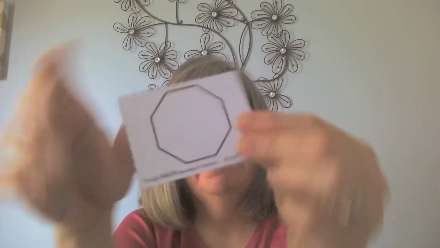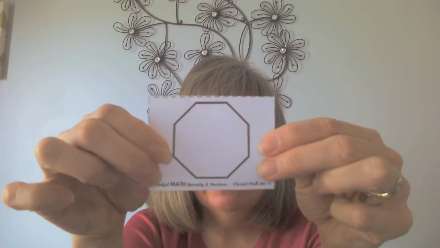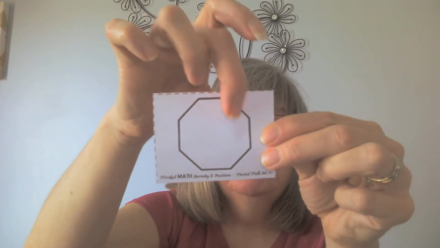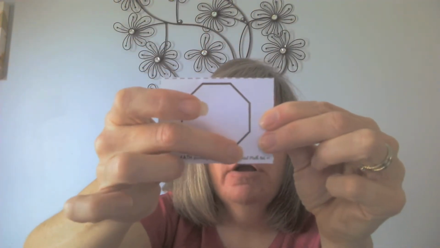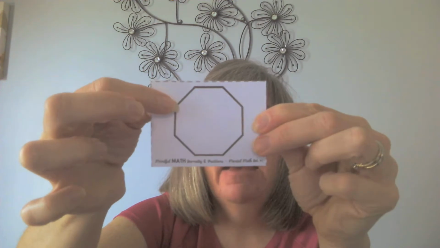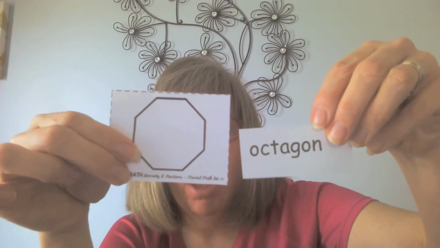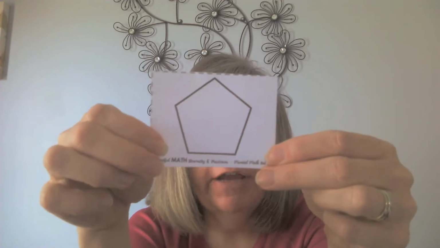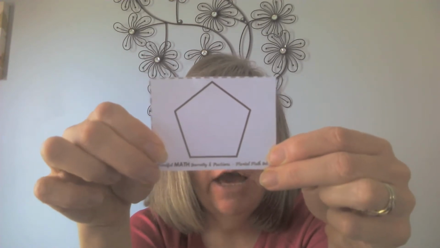And this shape is the one that's like a stop sign, isn't it? How many sides does it have? 1, 2, 3, 4, 5, 6, 7, 8. An 8-sided shape with 8 corners is an octagon. Good job. And Mrs. Card calls this a funny house, a crooked house.